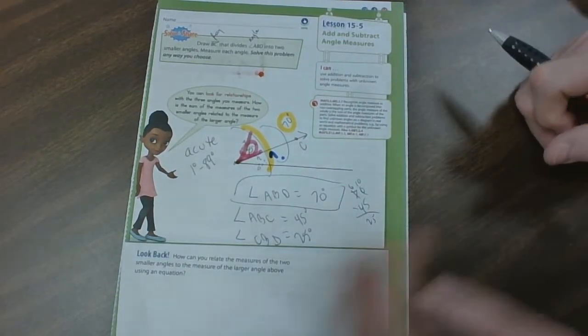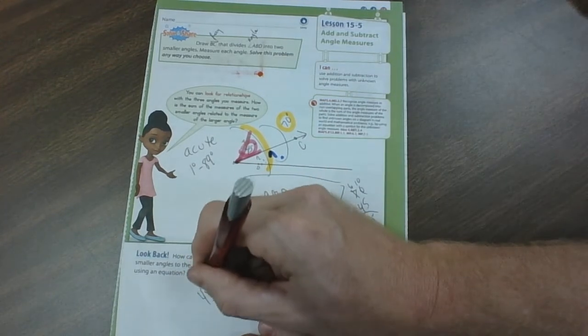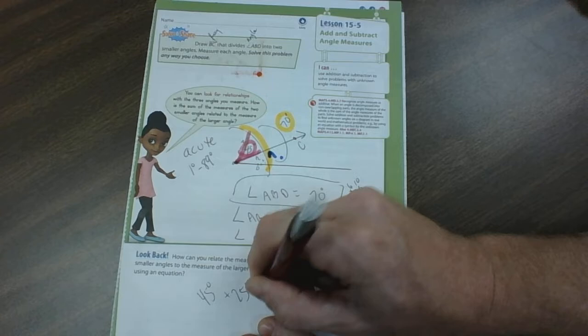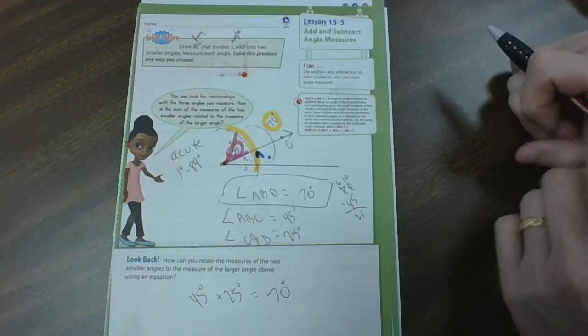All right, pause it, write it down. Now, how can you relate the measure of the two smaller angles to the measure of the larger one above? 45 degrees plus 25 degrees equals 70 degrees. And there it is. That's just taking these two.